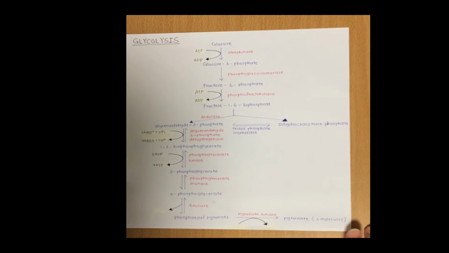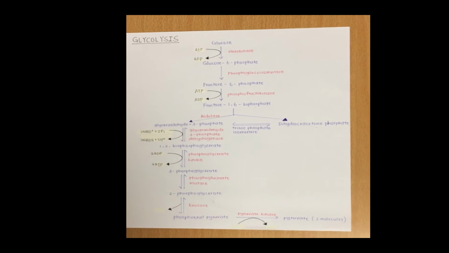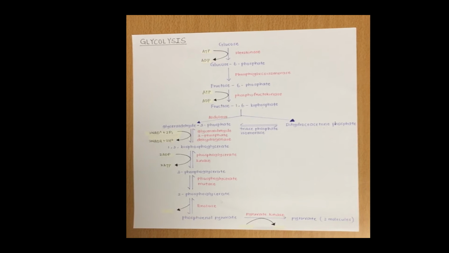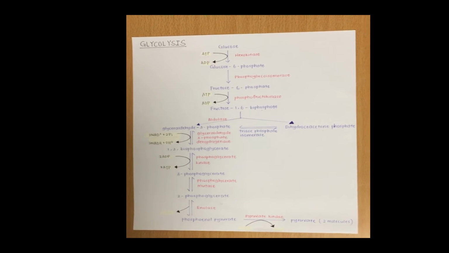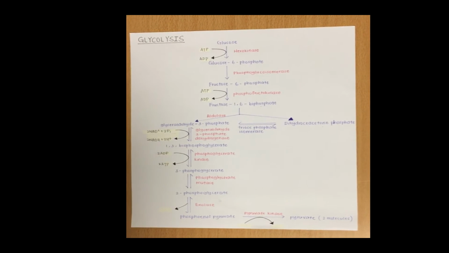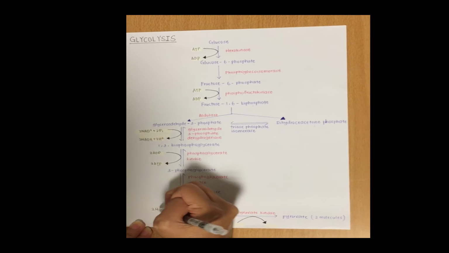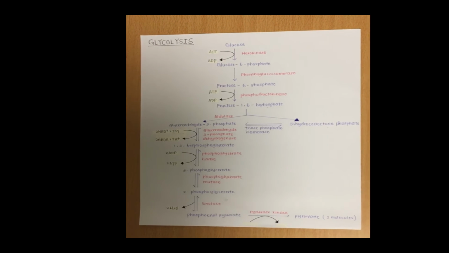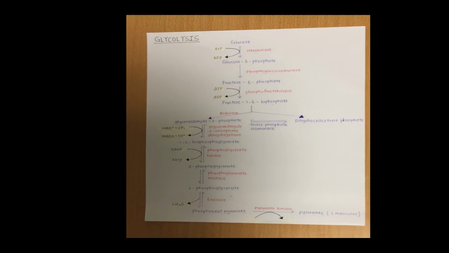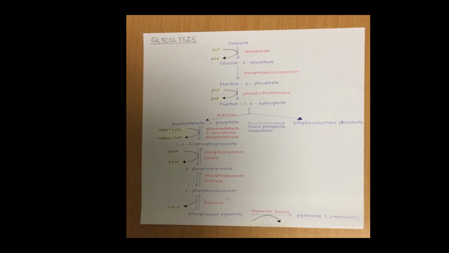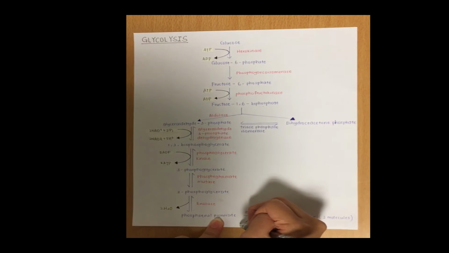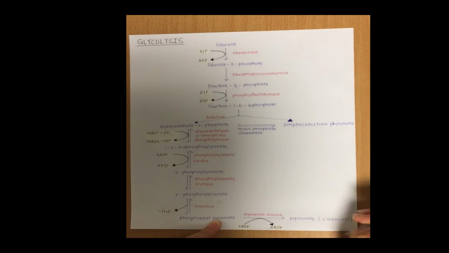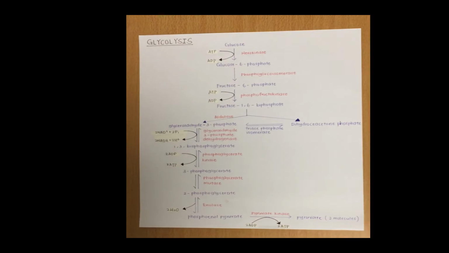The enzyme phosphoglycerate mutase relocates the phosphate of 3-phosphoglycerate from the third to the second carbon to form 2-phosphoglycerate. The enzyme enolase removes water from 2-phosphoglycerate to form phosphoenolpyruvate. The enzyme pyruvate kinase converts phosphoenolpyruvate into pyruvate. 2 molecules of water and 2 molecules of pyruvate are formed, which are then used in the Krebs cycle.